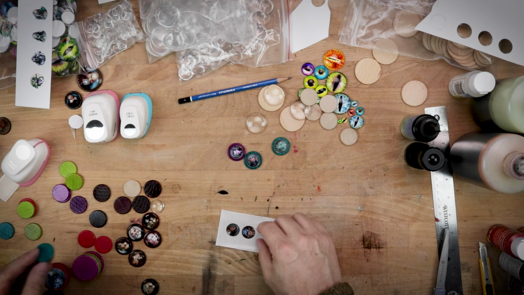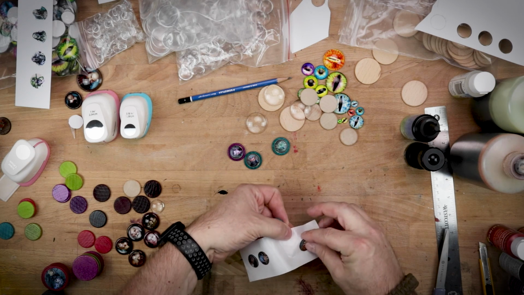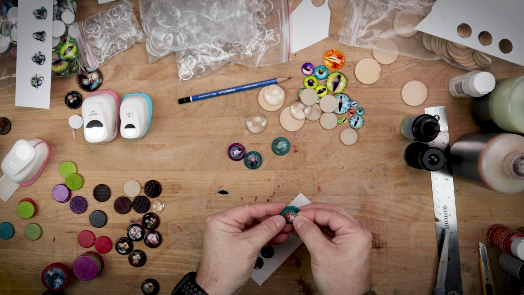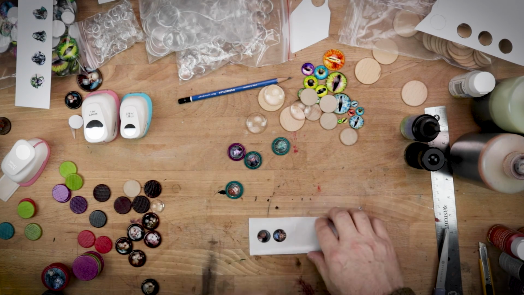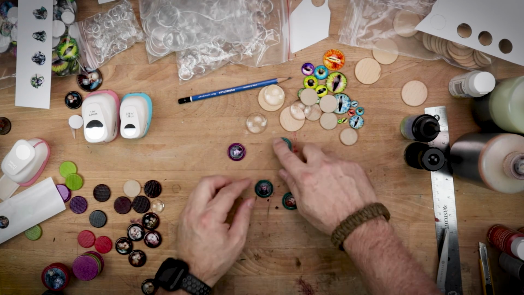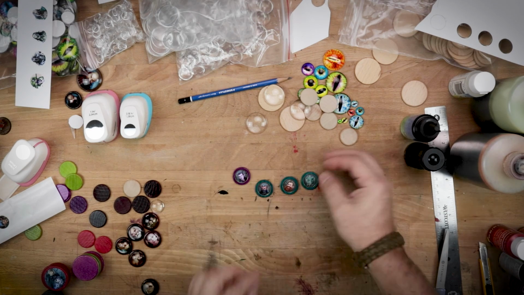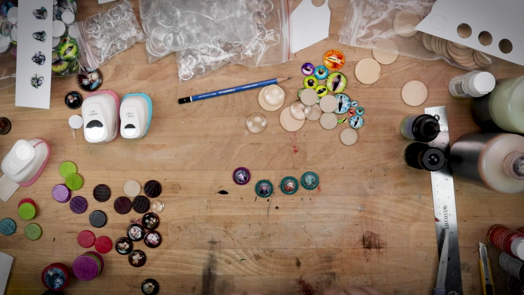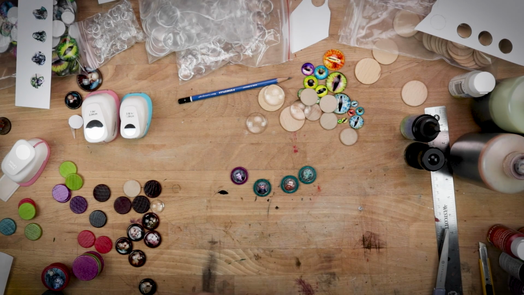What else do we have here? Maybe this guy could go on this blue. And they just stick right down. I'll save these for later. Okay. So either way works really well. You can just glue them by hand, really simple, or you can use something like the adhesive roller.